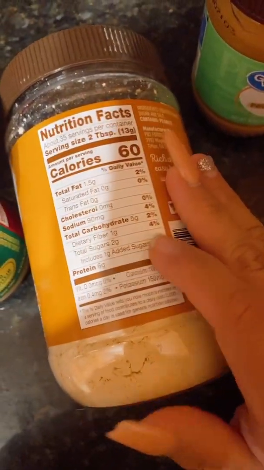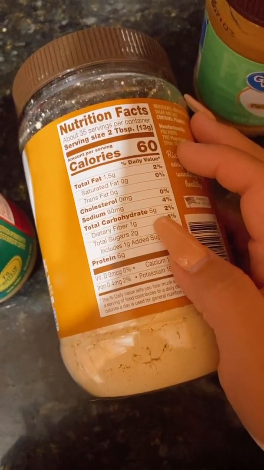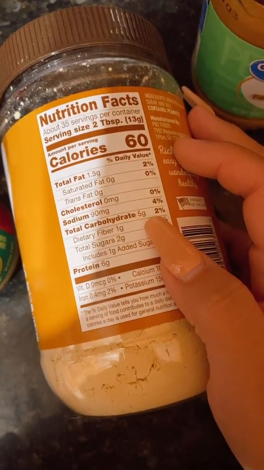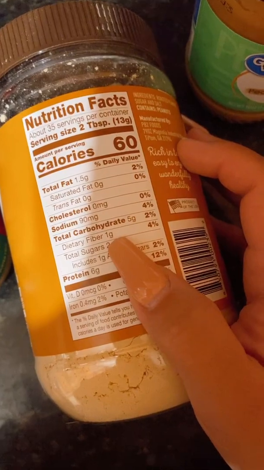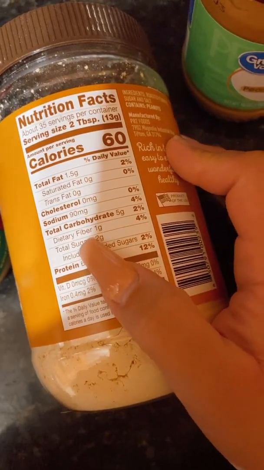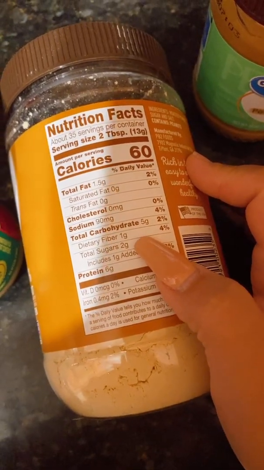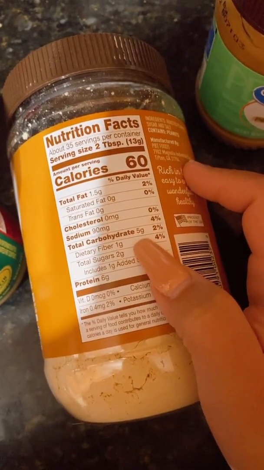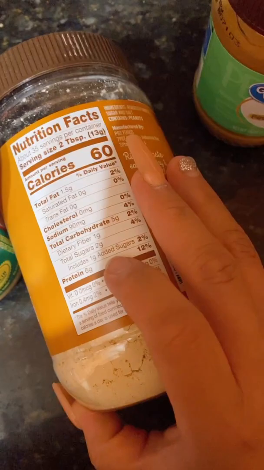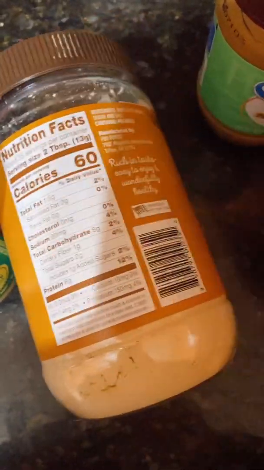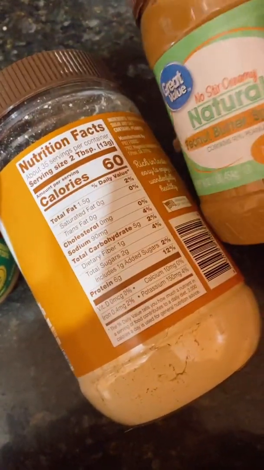So let's go straight into the carbs, okay? So it has 5 grams of carbs minus 1 of the dietary fiber, which means you will only be having 4 grams of carbs, which is super good. It's half the carbs of this serving if you would have this.